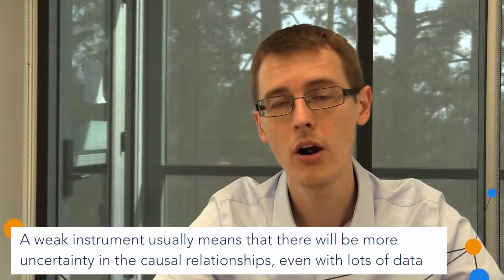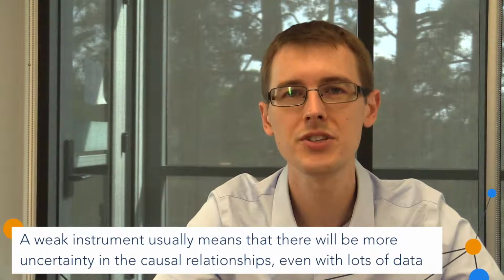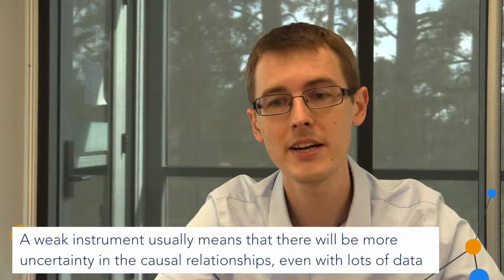So in practice, this means that when we get estimates of causal effects using weak instruments, typically there's going to be a lot of uncertainty associated with those estimates, even if our sample sizes are pretty large. So our confidence intervals are going to be big, and it's just going to be tough to tell, statistically speaking, if there's an actual true causal effect or if we just need more data.